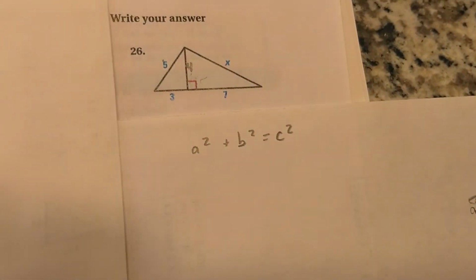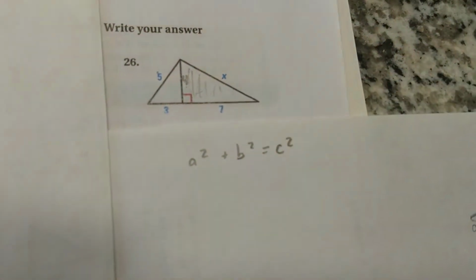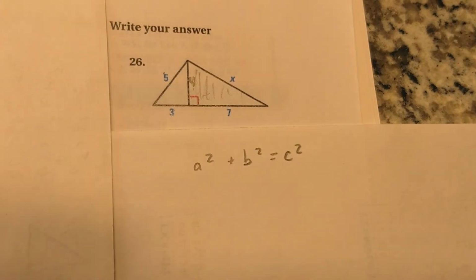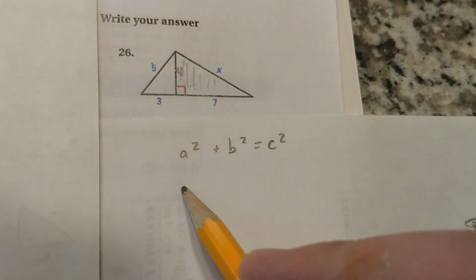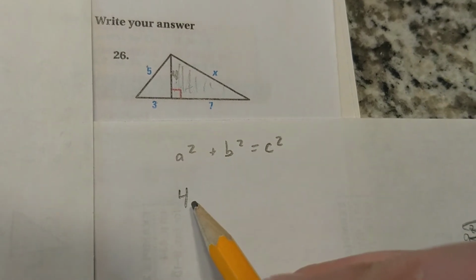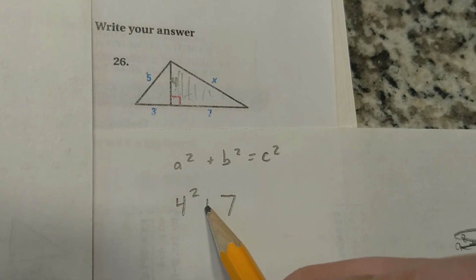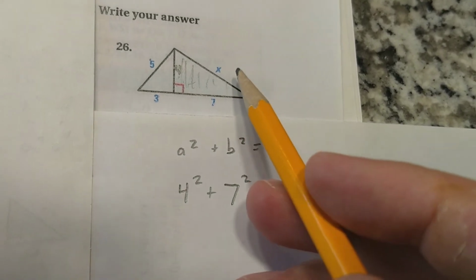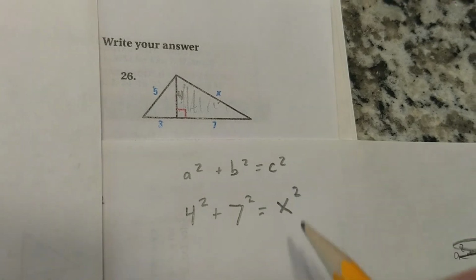Because now when we look back up to the triangle here on the right-hand side, you see that we've got two of the legs. And so I can plug in 4 for my first leg and 7 for my second leg. So I'd have 4 squared plus 7 squared equals, if you want to call it c squared, that's fine, or if you want to change it to x, that's fine too.